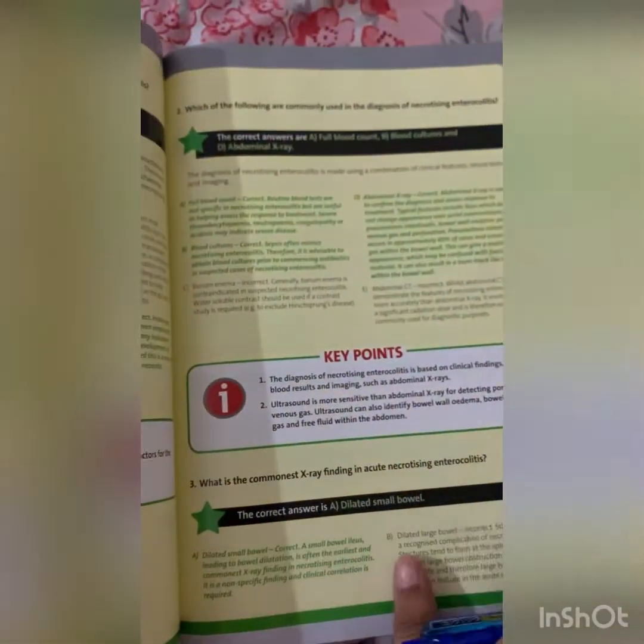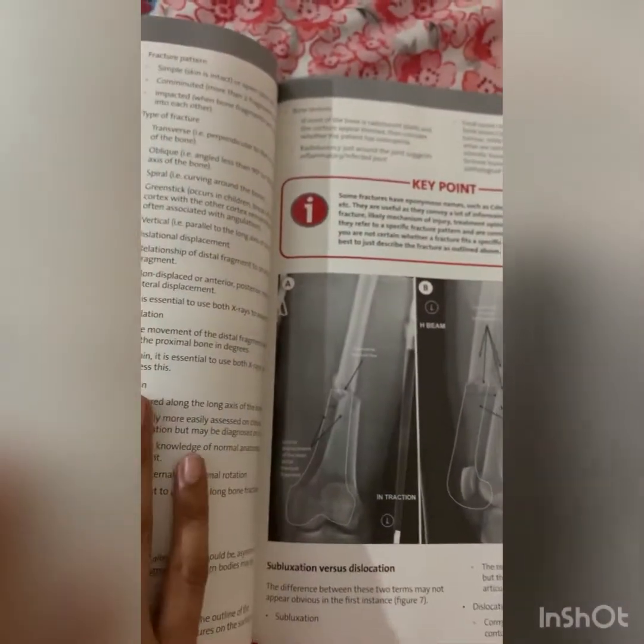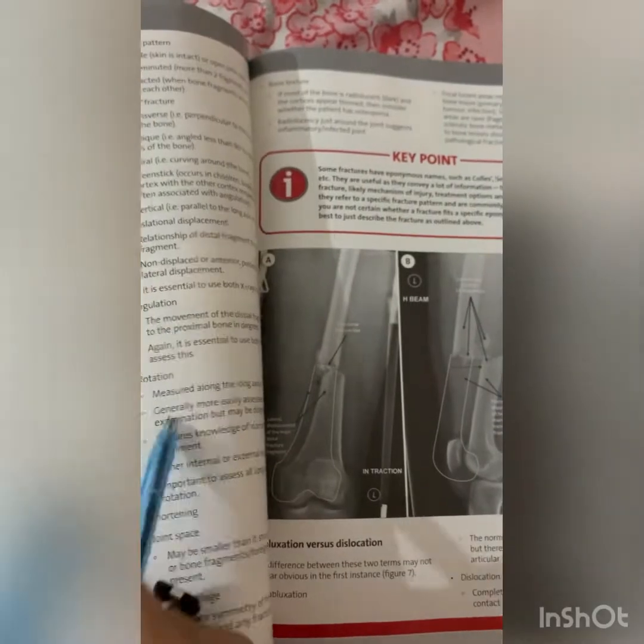Then comes the section of orthopedic X-ray.